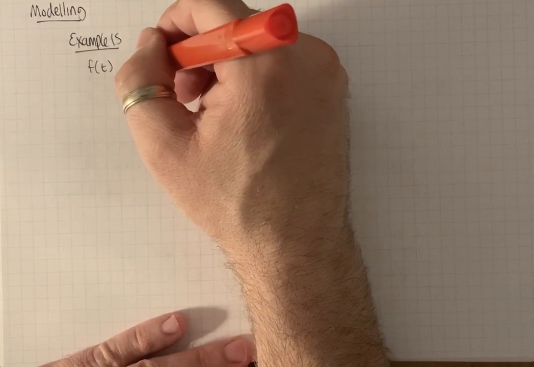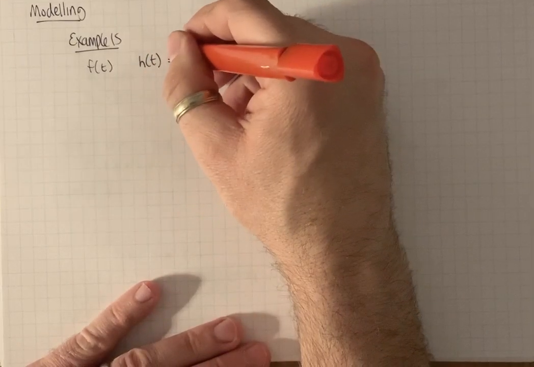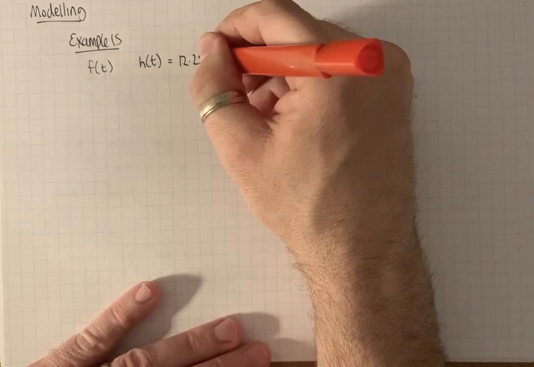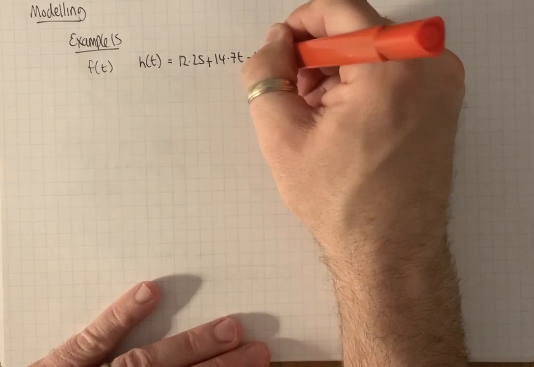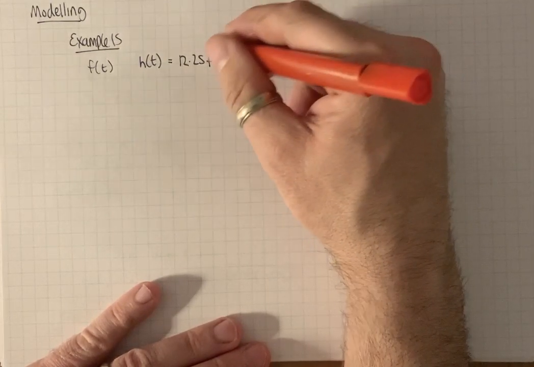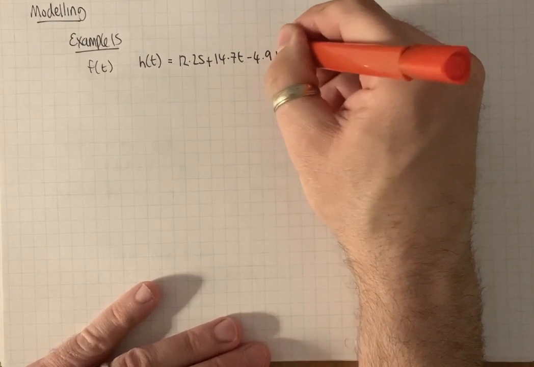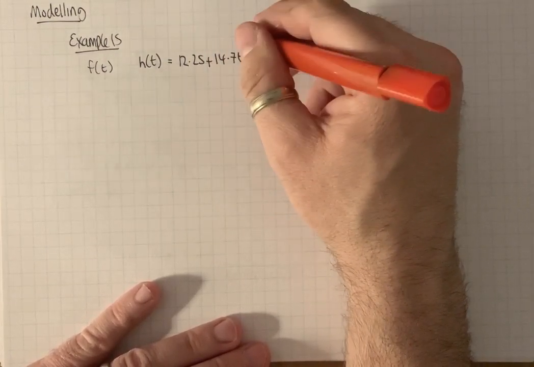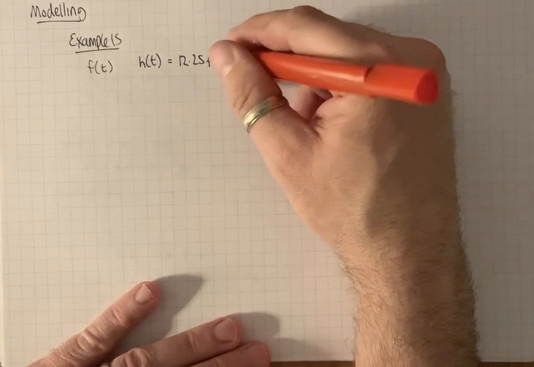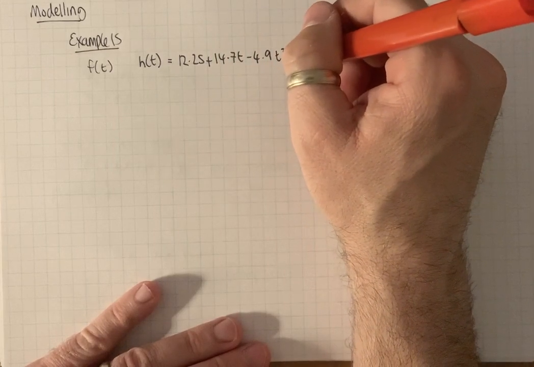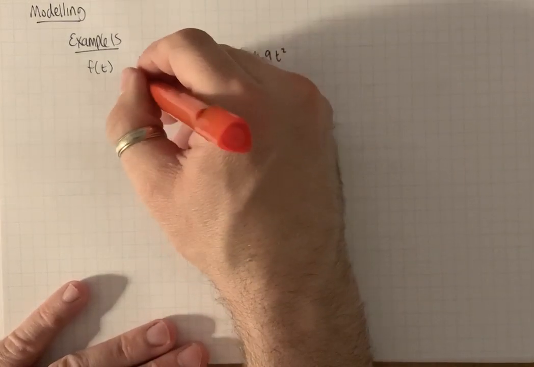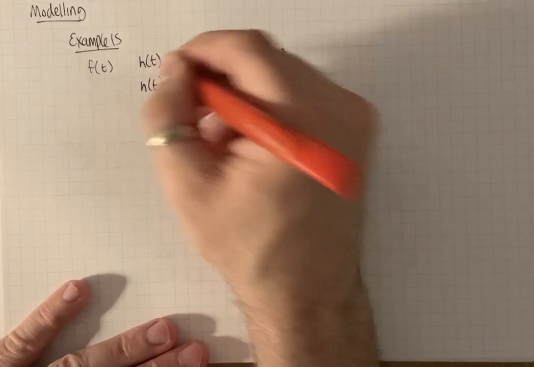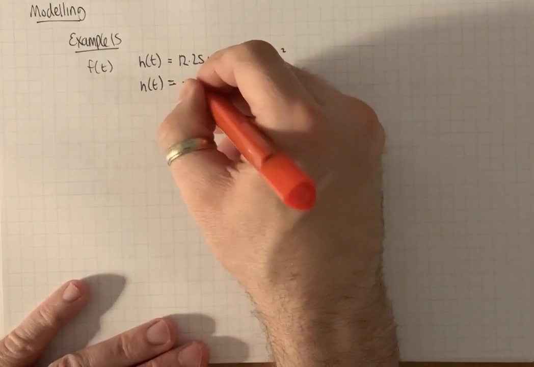The height of the spear after t seconds is given by 12.25 plus 14.7t minus 4.9t squared. And you'll be used to seeing these values, because they're multiples, well, sort of, of 9.8, which we use for gravity. So let's just rewrite it in quadratic order.